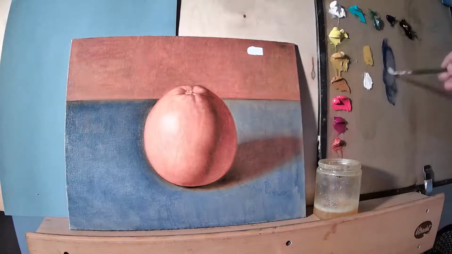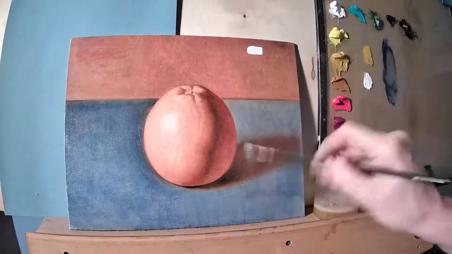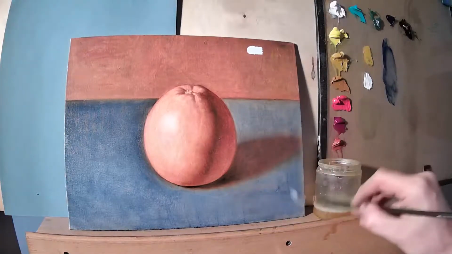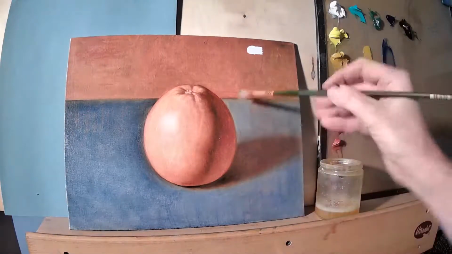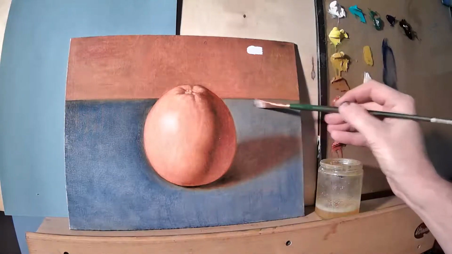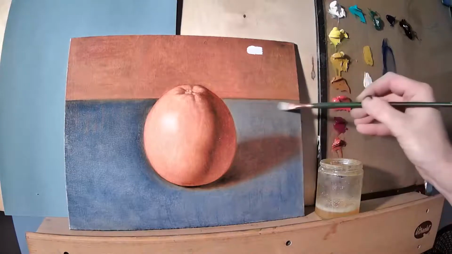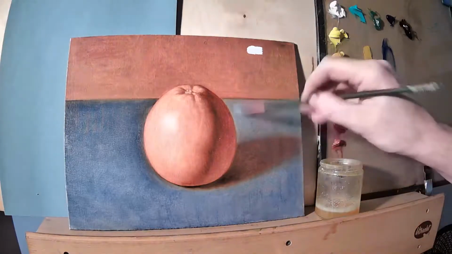So I'm able to just glaze a transparent layer of a solid color over a color underneath, and I can relatively simply change big areas of the painting.